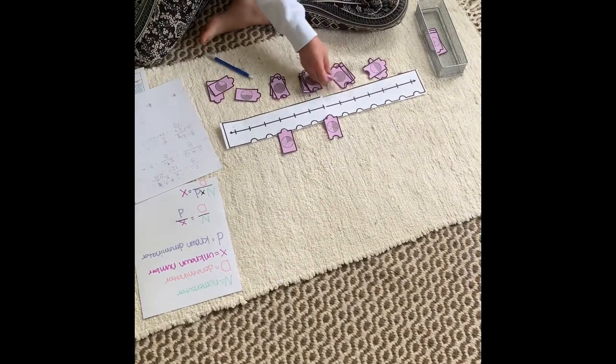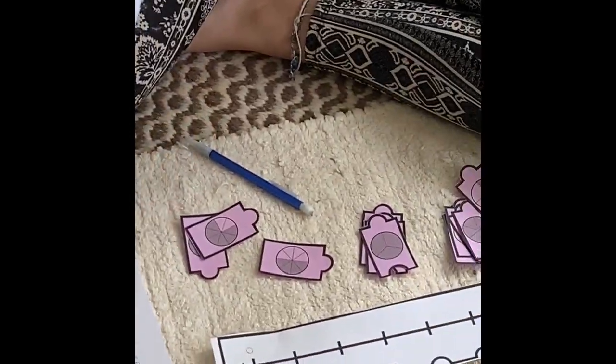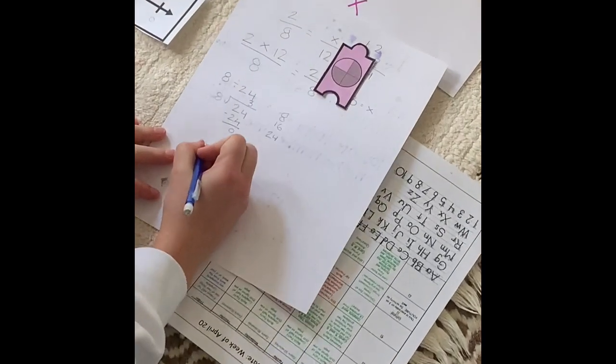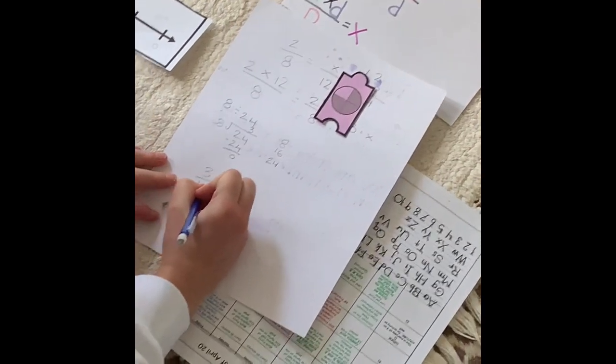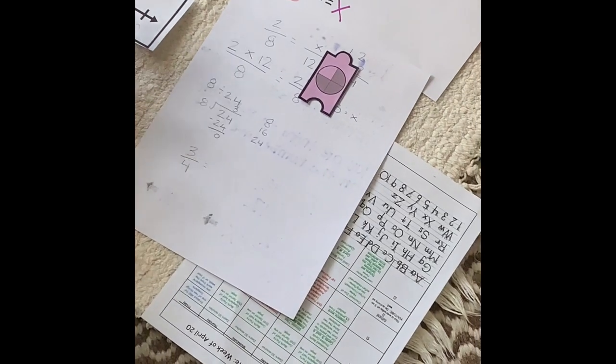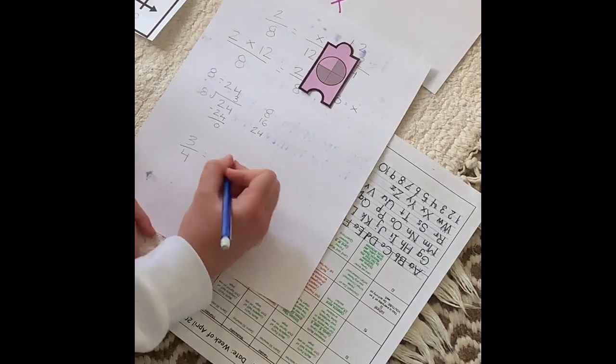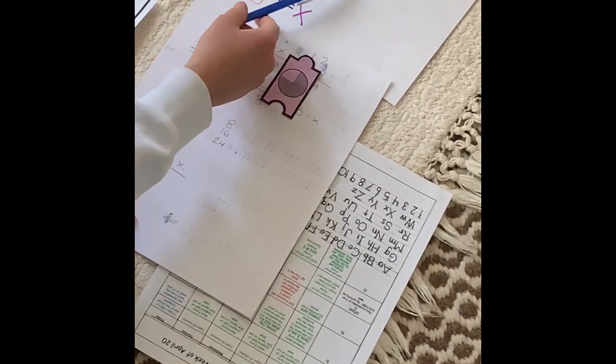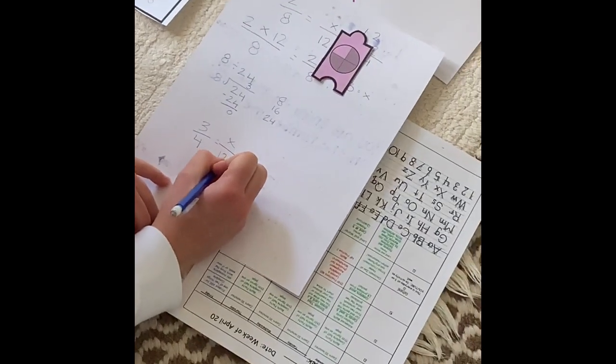Let us do this one. This is 3/4. You can see there's 1, 2, 3, 4 parts, and 3 of them are shaded in. So we will write down 3 as our numerator and 4 as our denominator equals the number we don't know where it goes on the line, X, over the denominator, which we know is 12, same as before.